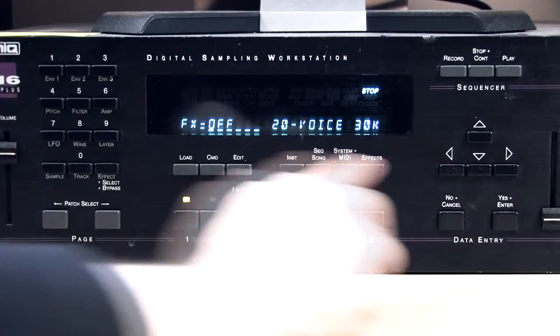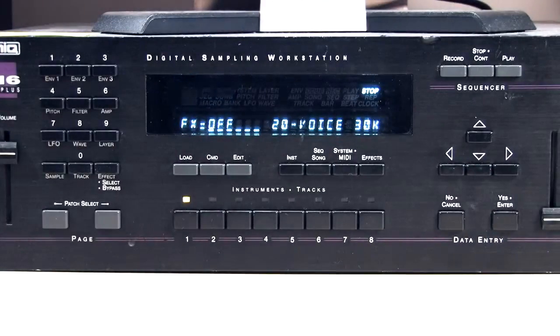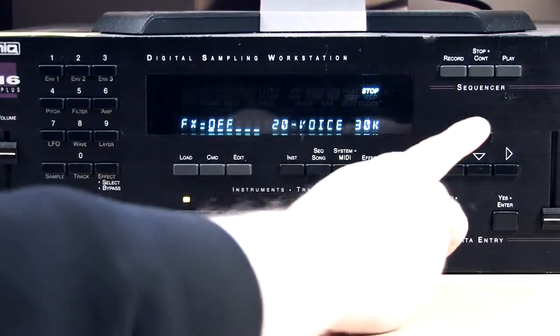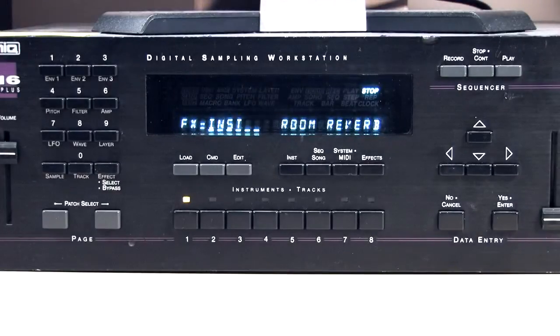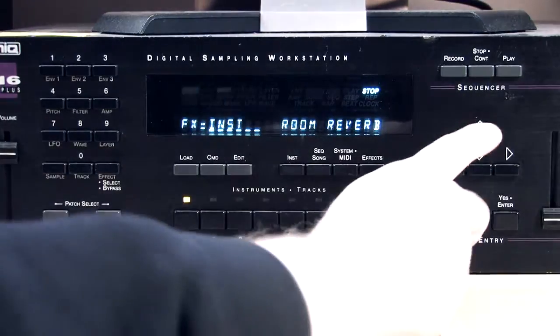You can turn off the effect and play back. Then you can select your instrument effect. You can tell that's obviously additional reverb.